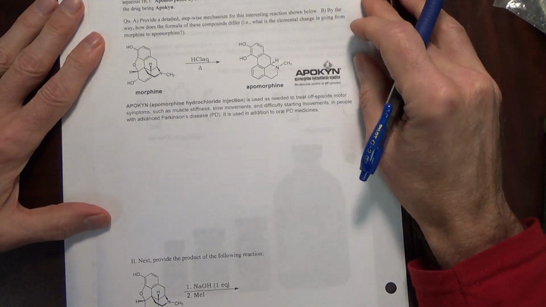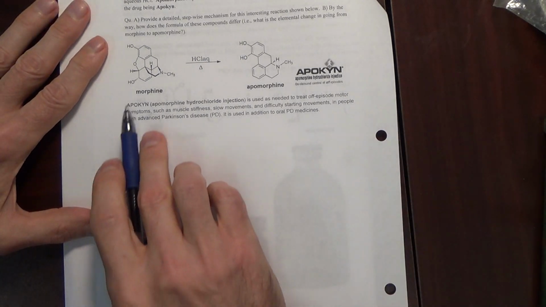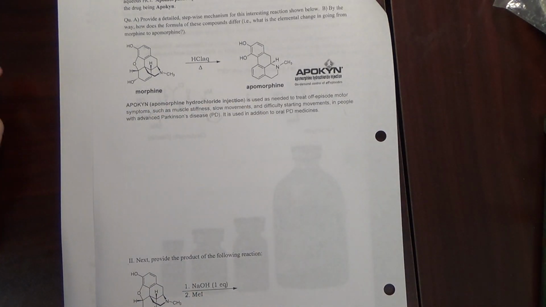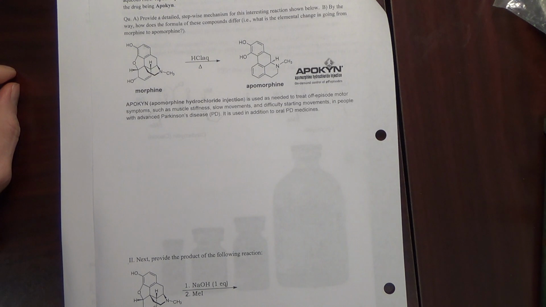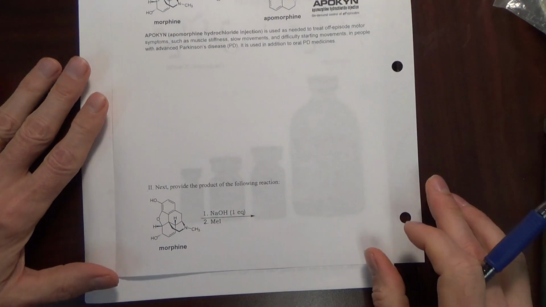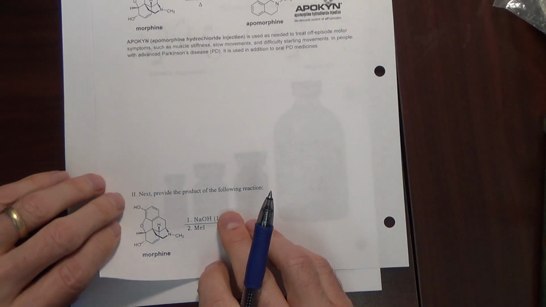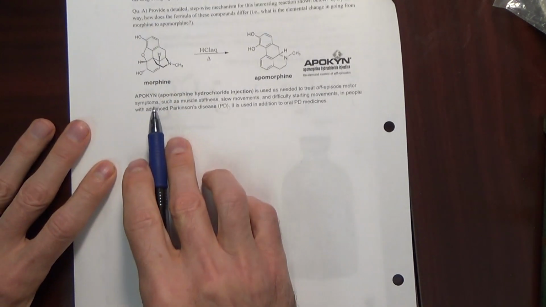But what's the mechanism for this reaction? If you look at it, it's largely alcohol and/or ether chemistry. Again, a bit challenging here, but it's something to think about.